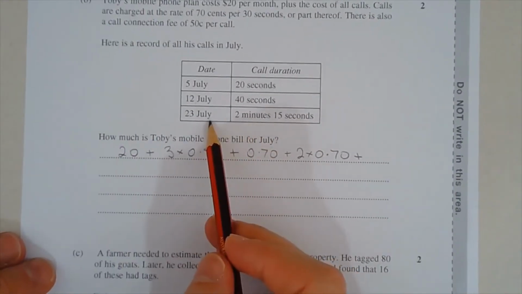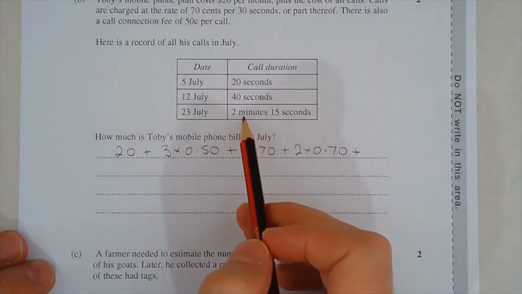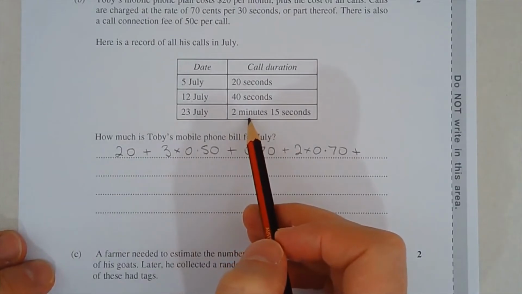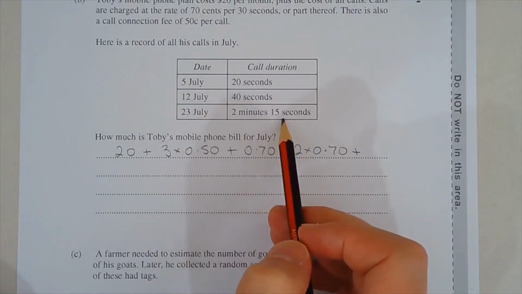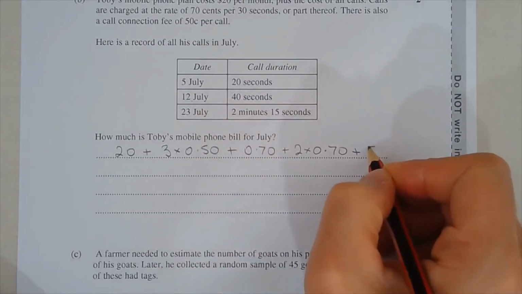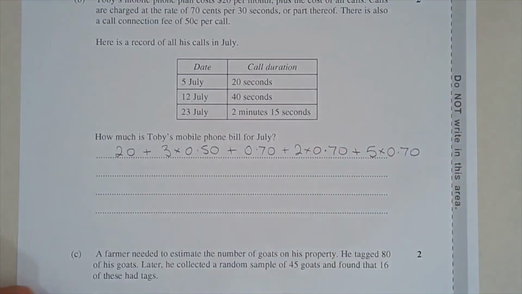Finally, on the 23rd of July, we have a 2-minute 15-second phone call. 2 minutes is 4 blocks of 30 seconds, since each minute is 2 lots of 30 seconds. So there's 4 lots of 30 seconds plus 15 seconds, that makes it 5 blocks of 30 seconds, and each block is worth 70 cents.